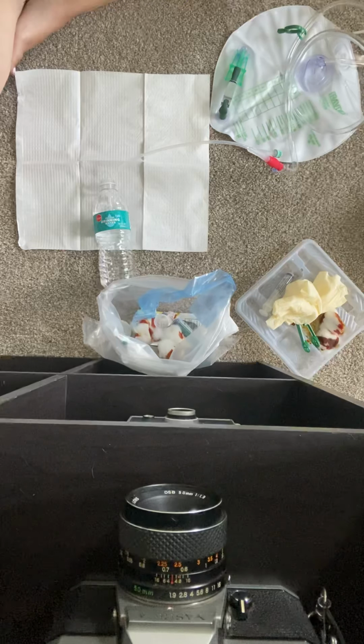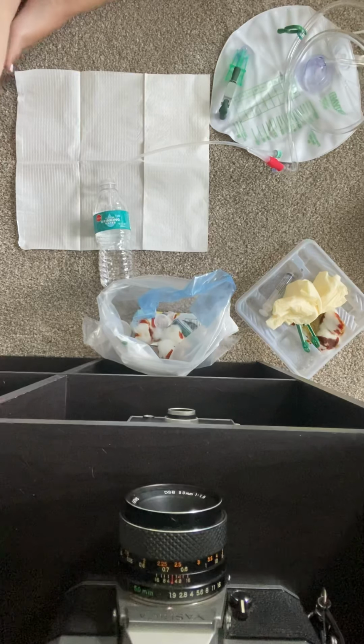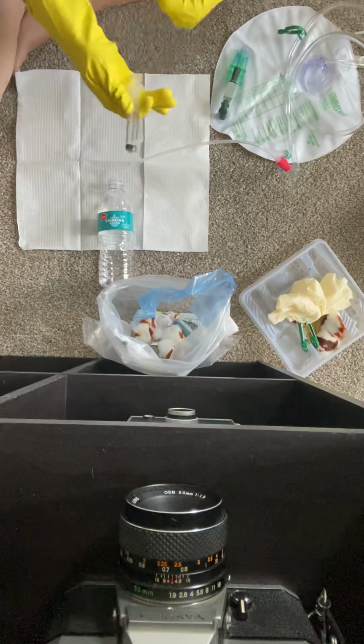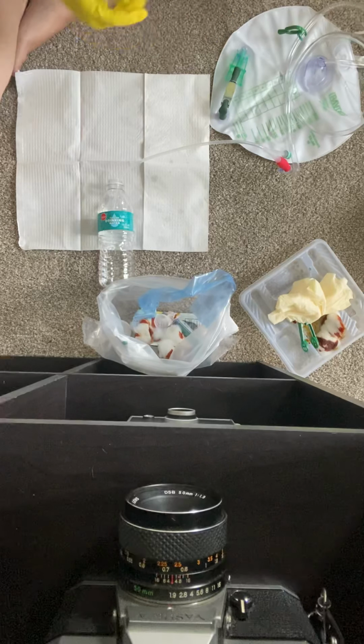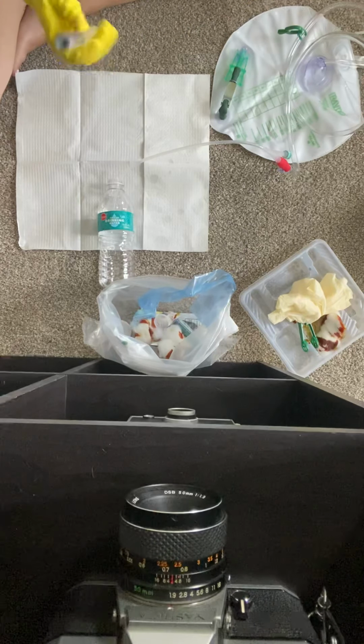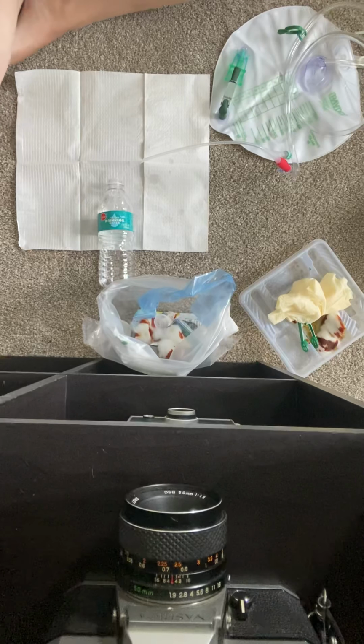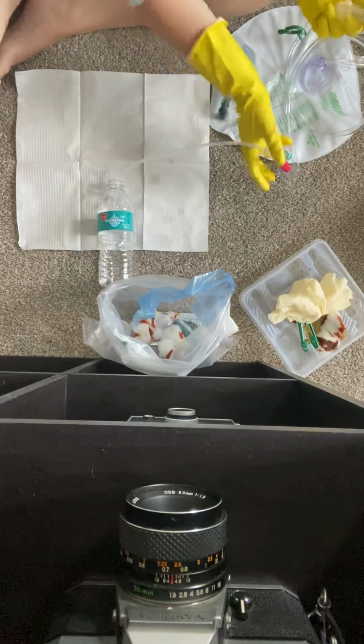So let's say I have a normal saline syringe. I would take it out of the package, push that saline out, and then I would have an empty syringe.